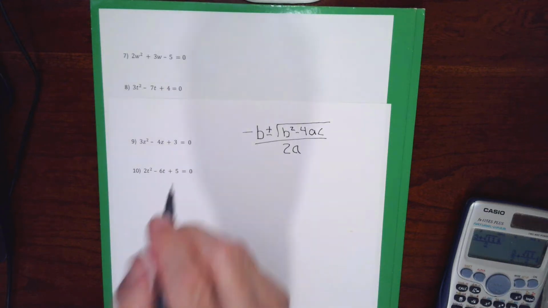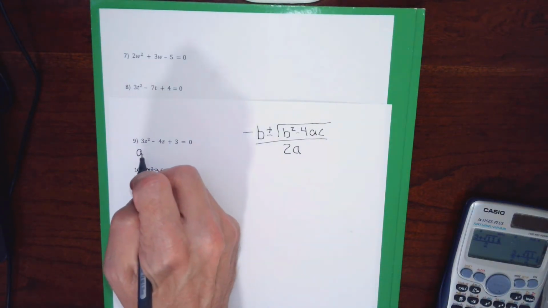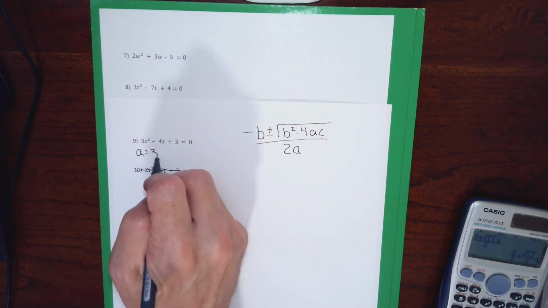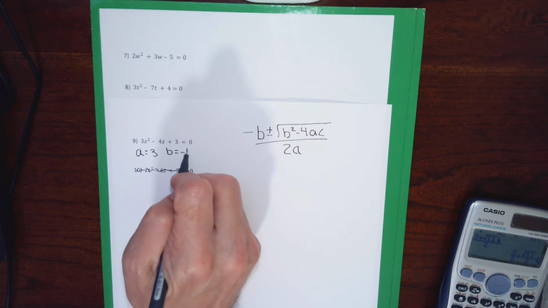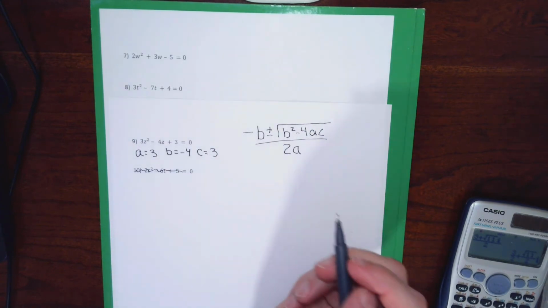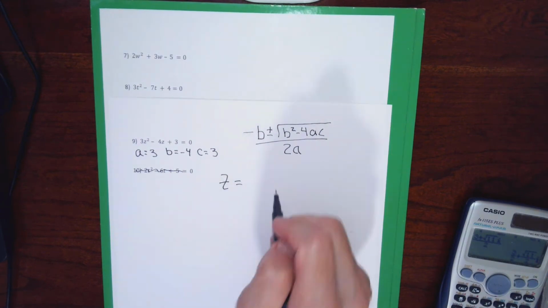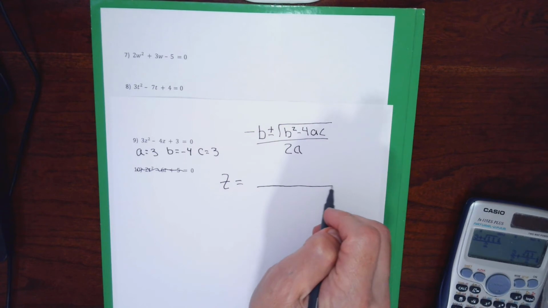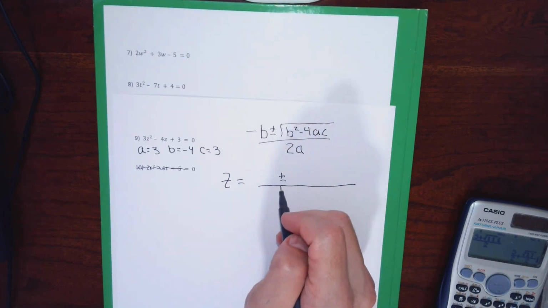So let's do 9. In number 9, the A is going to be 3. The B is going to be -4. And the C is going to be 3. I'm going to write Z equals just because the variable is Z. But if you wrote X because you didn't notice, not such a big deal. I'm probably going to do that before today's over.